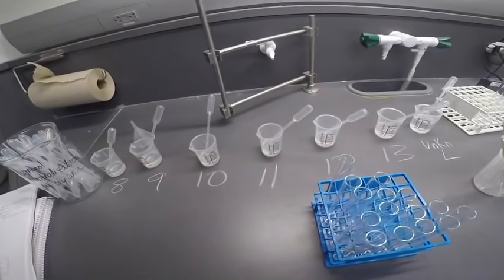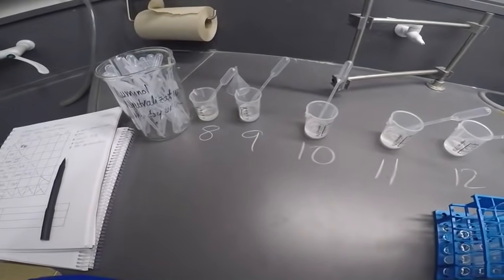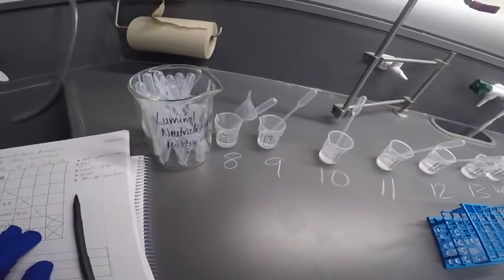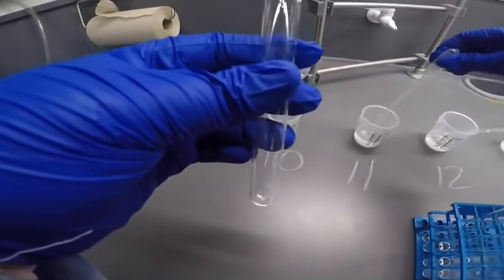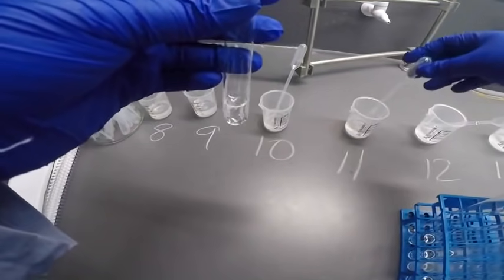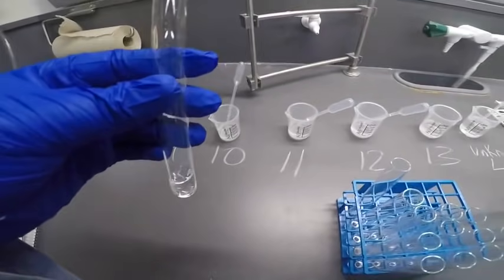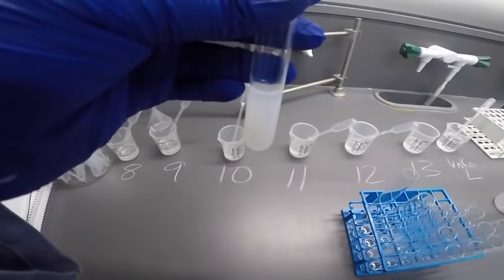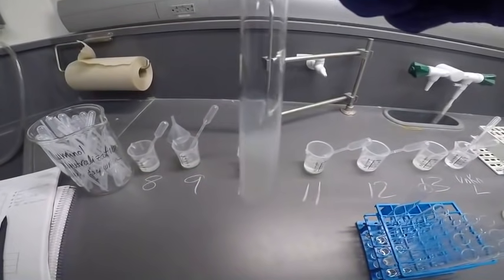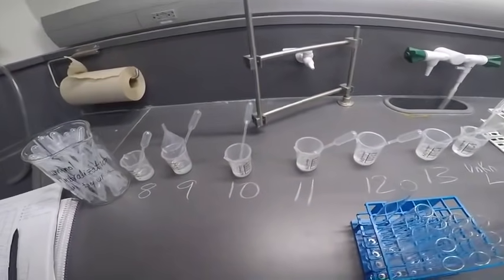Okay. Now let's do 11 and 13. Just making sure I keep things straight here. A lot of solutions. Okay, that's 11. This one's 13. Oh, that's definitely a precipitate. Look at that. Nice one. So 11 and 13 give a precipitate. Let's write that down.